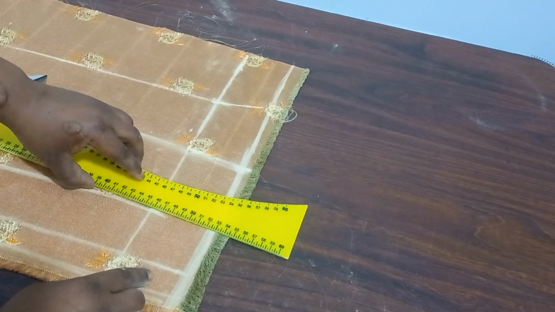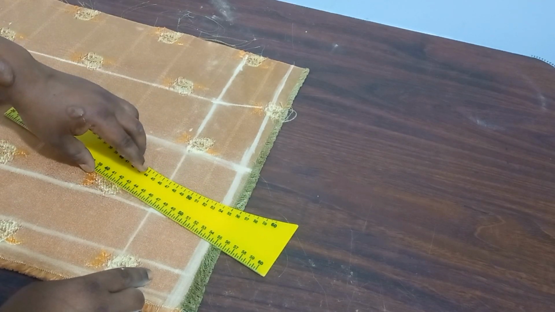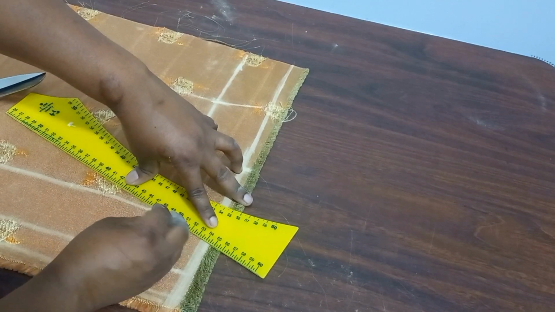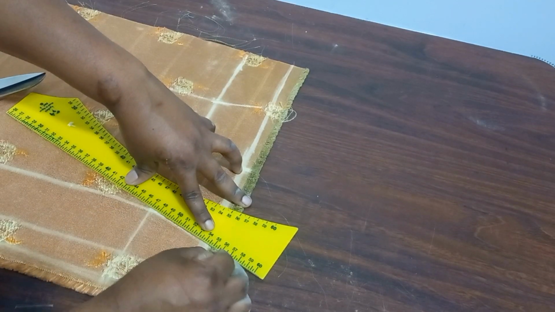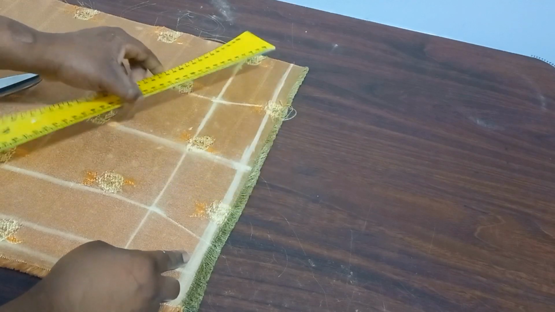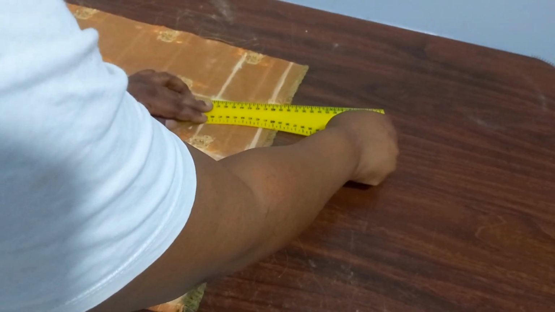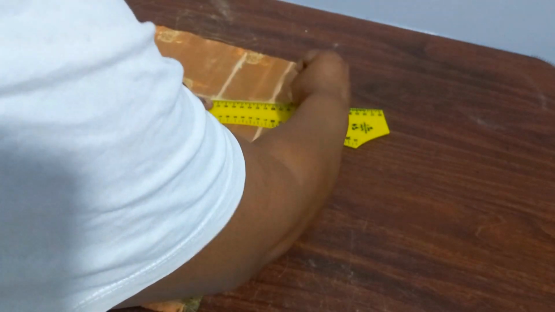You can see I'm not taking it straight. A very slight slant. Just little slant, little this way. You understand? Then you can see it's a very little slant, slight one.